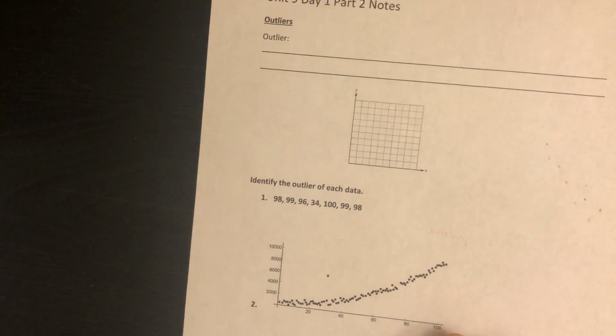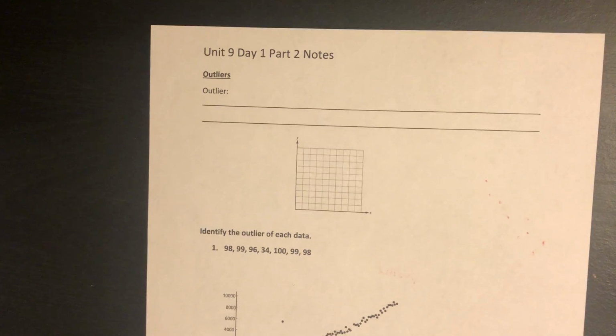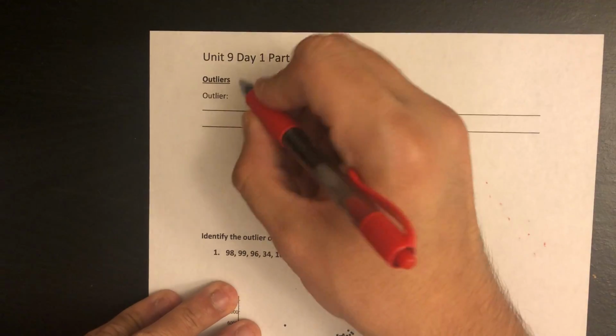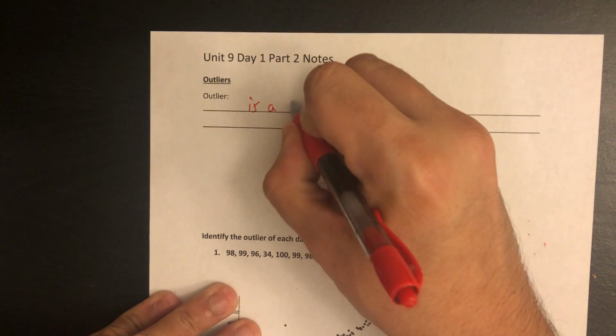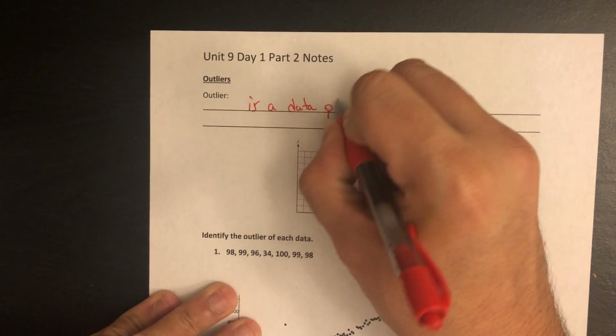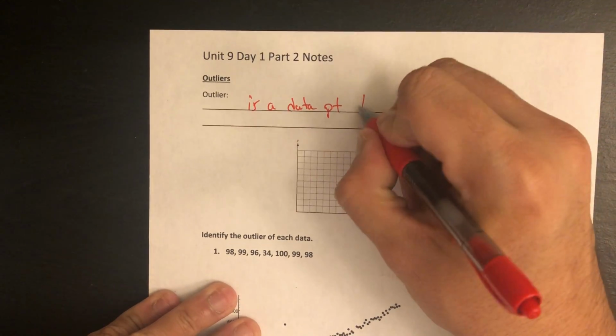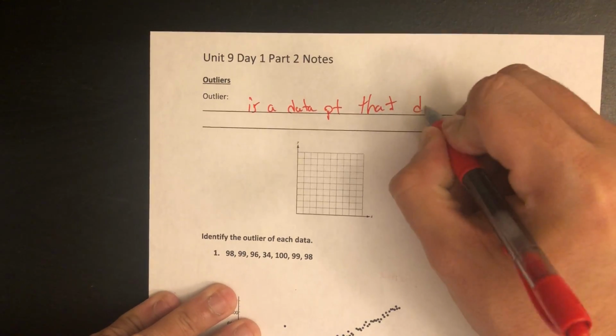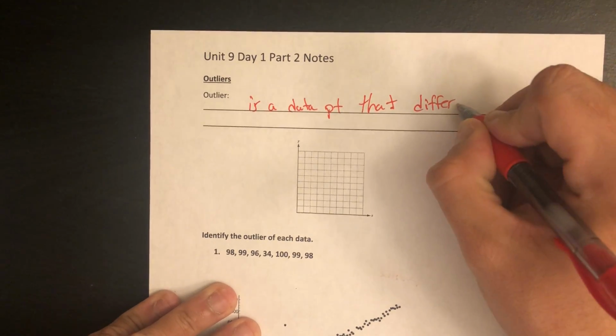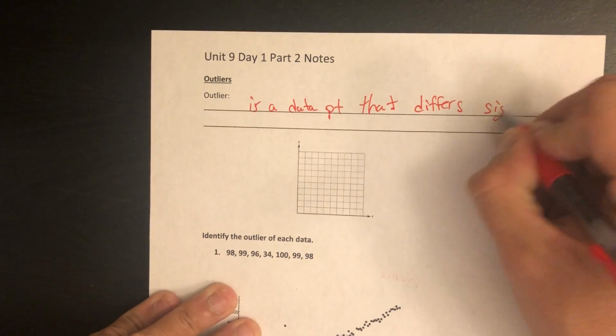Now, let's move on to the back side, which is outliers.